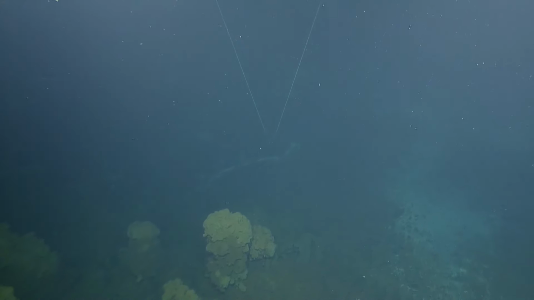I don't know if there's actually a technical name, but everybody just calls it a flange, or just flange, capping water. It's pretty cool.